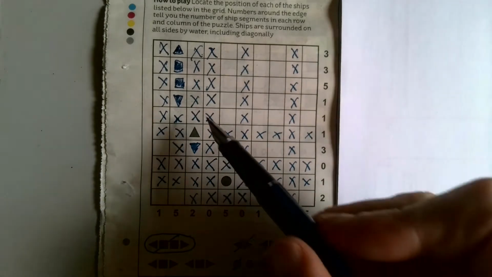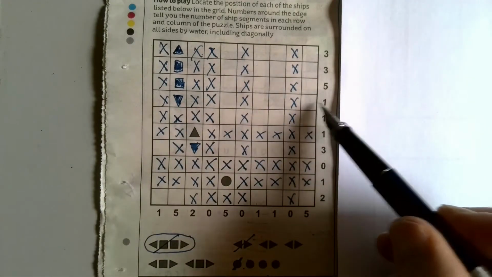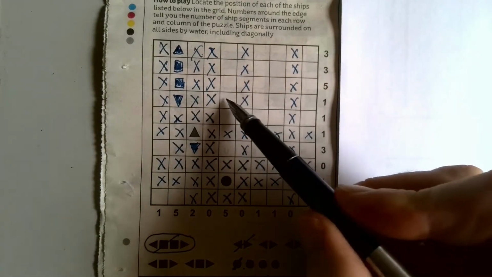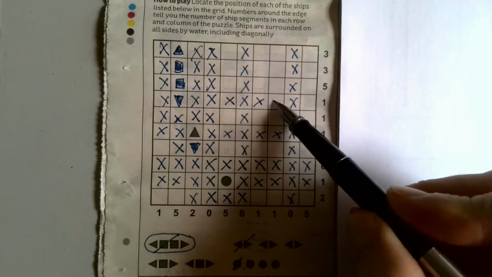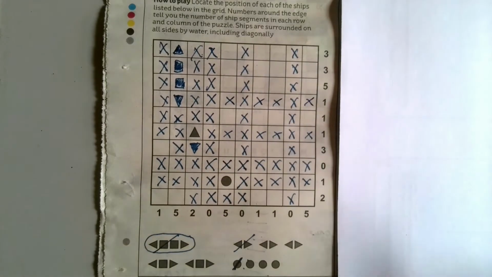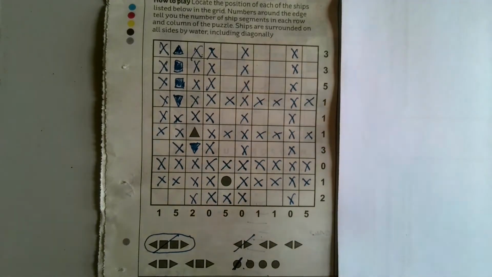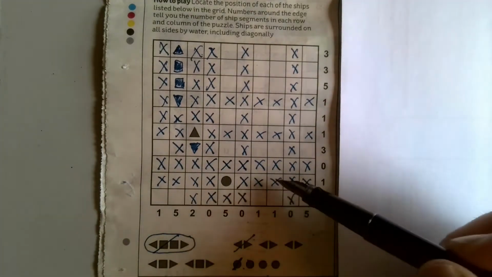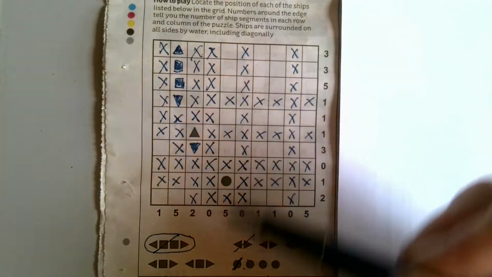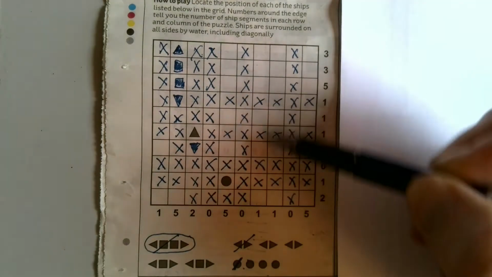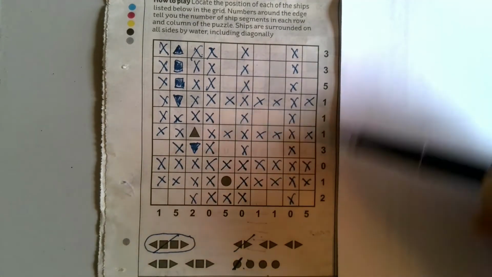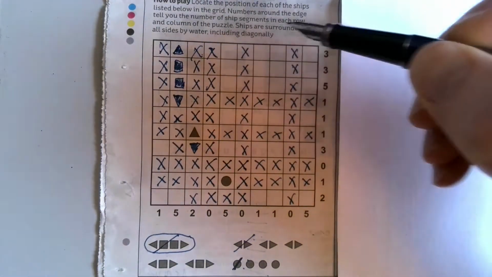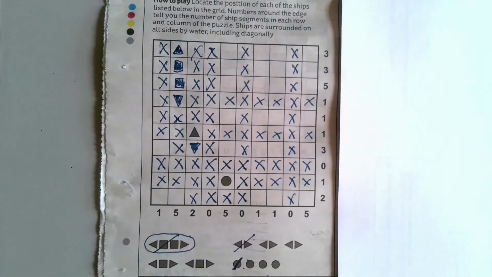I can though, looking across, there's already now one bit of boat in there, so I can put crosses across there. And now what I do know is there are only two columns that the three boats can go in. There's nowhere the three boats can go across, so they've got to be vertical. They can't be in these two columns, so they've got to be in these two, and there's only two spaces for them. So I'm going to put those boats in next.